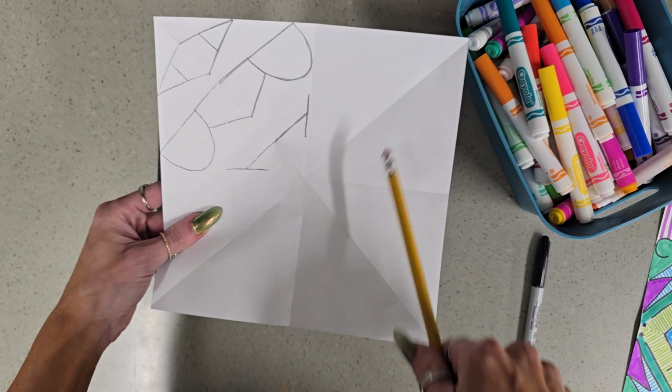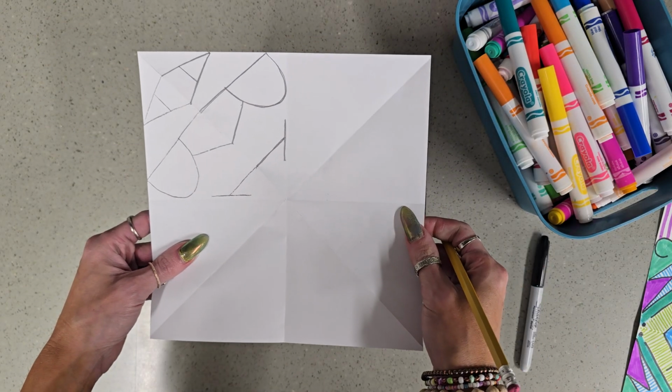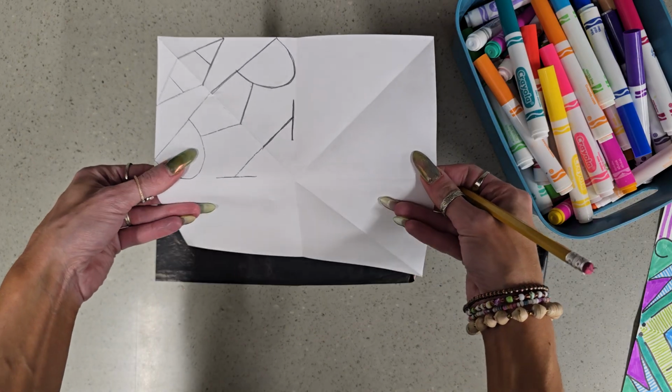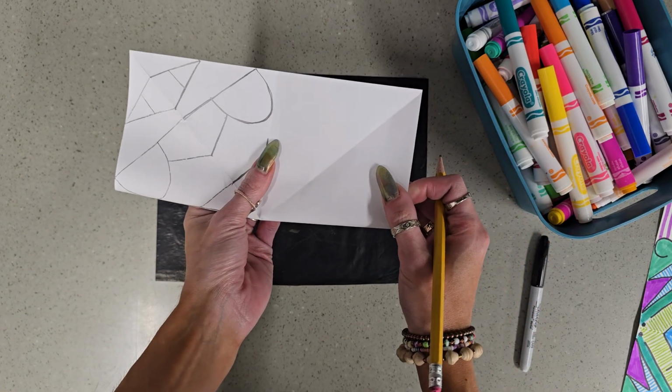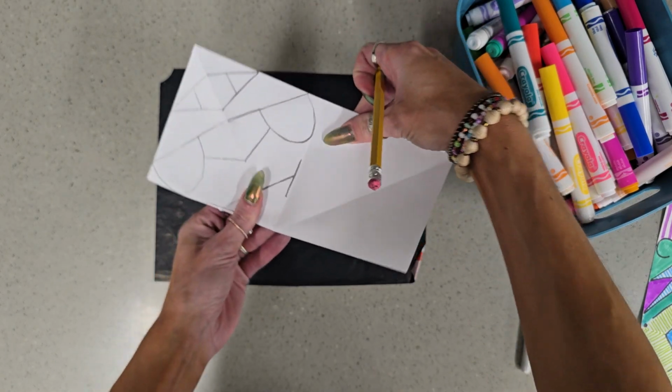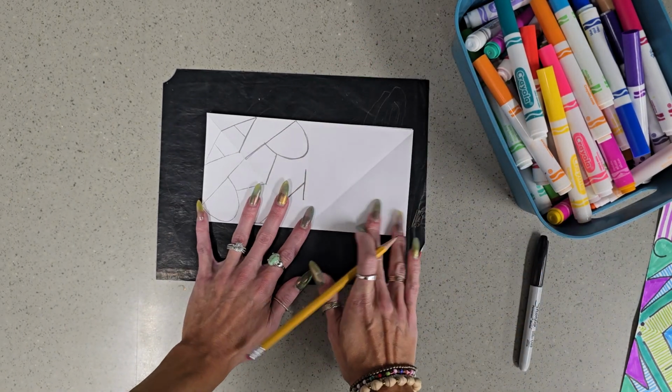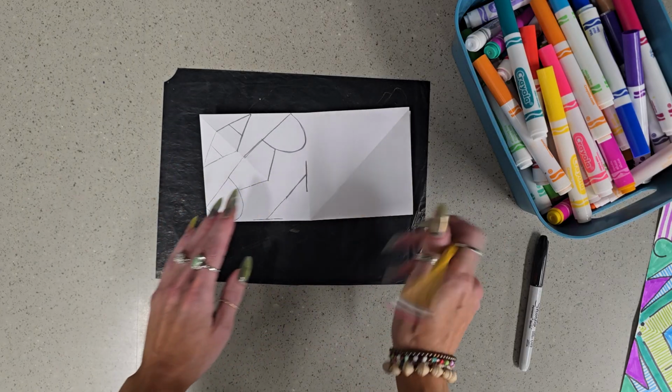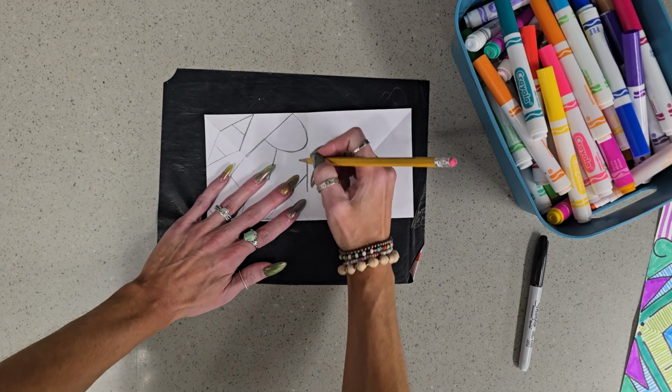I just need to do it a couple more times, right? So what I'm going to do next is I'm going to fold my paper so the blank side is on the back and the two sides that I've already done are showing, because I'm going to make my life easier and trace both at the same time to speed this up.